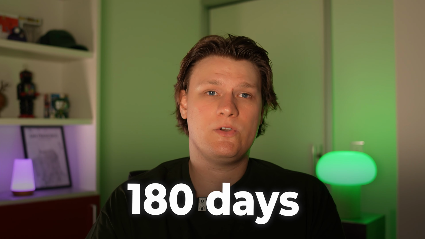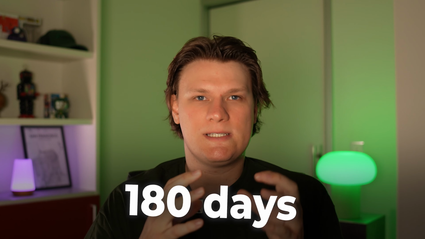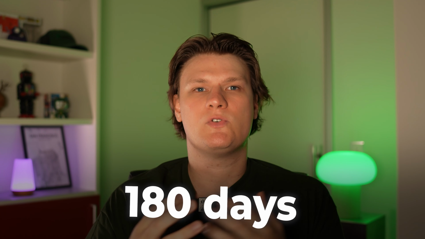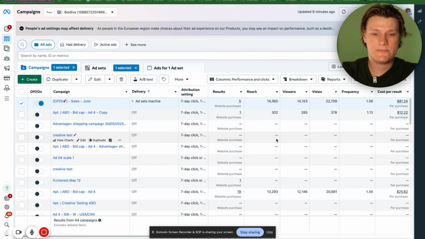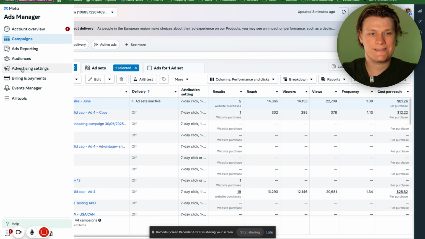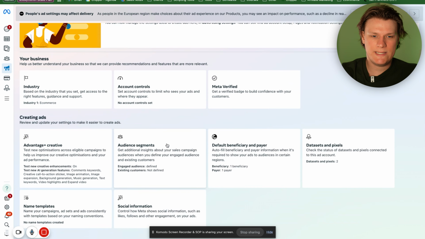And Meta limits to 180 days, but within that window, you still get useful insights into how much you're spending to re-engage buyers. And so let's just jump straight into the Ads Manager to show you how you can set this up. So in the Ads Manager, you will be able to go to Advertiser Settings, and under here, you can see the audience segment.